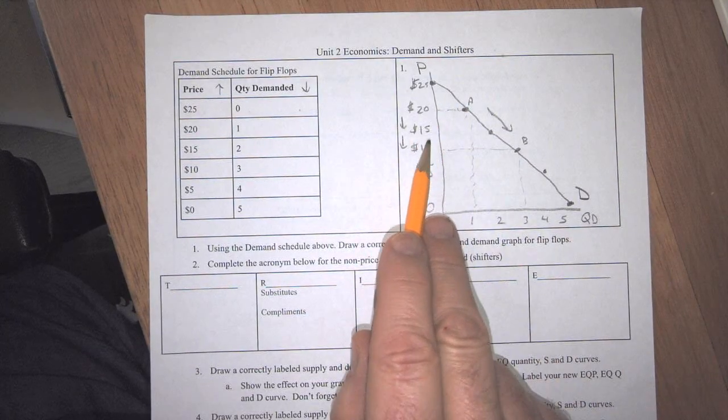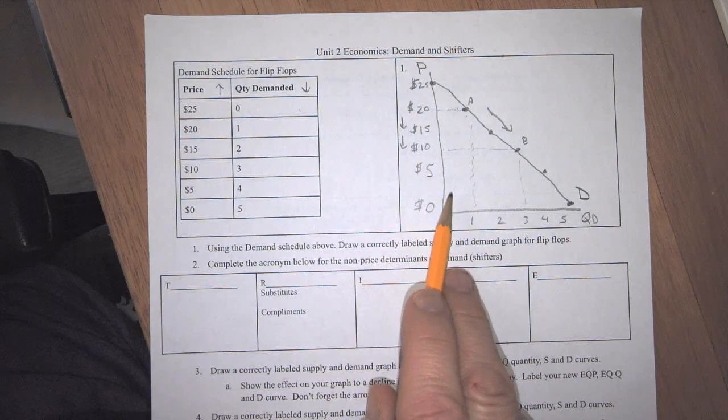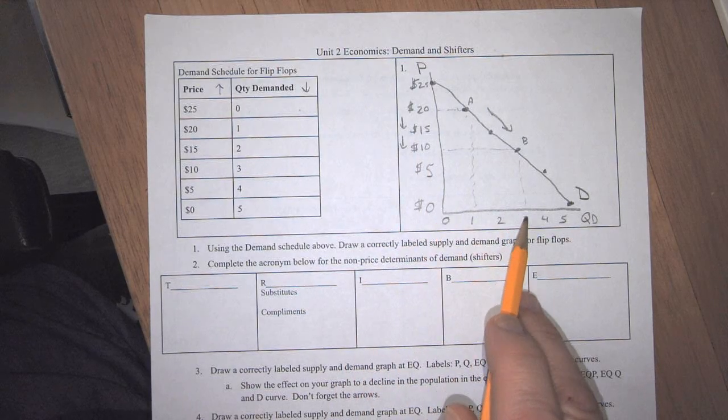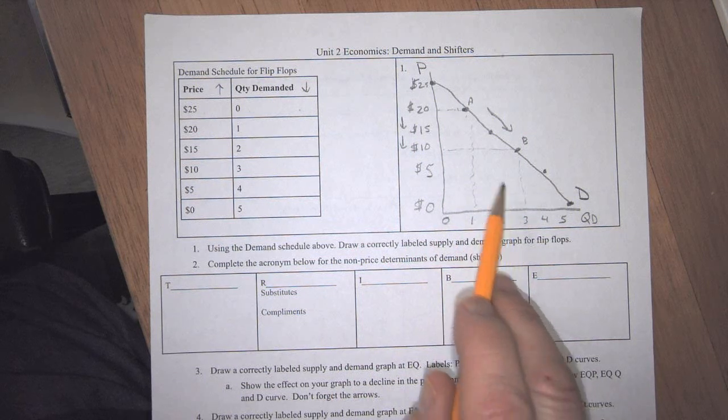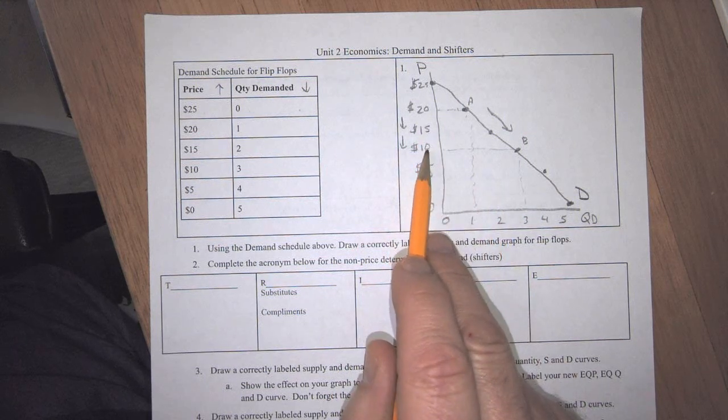Anytime we have a change in price, our price is dropping, the quantity demanded is increasing from 1 demanded to 3 demanded, and a price change from $20 to $10.